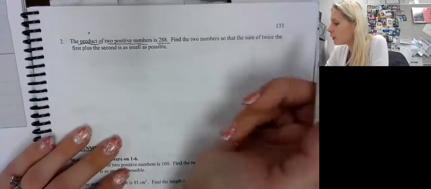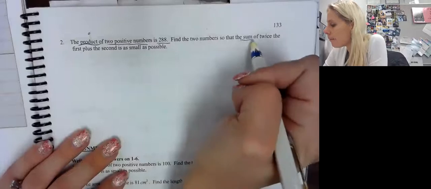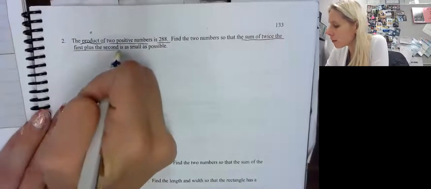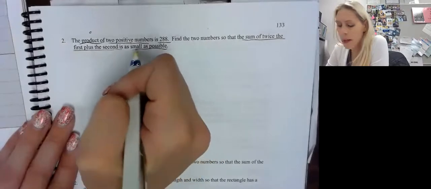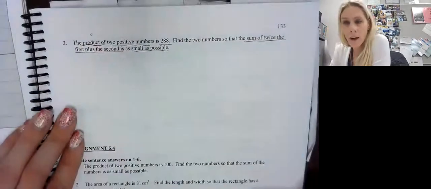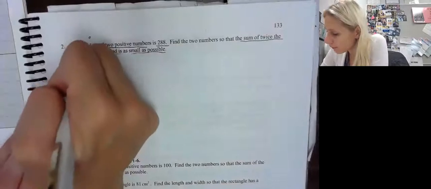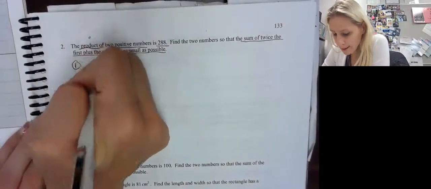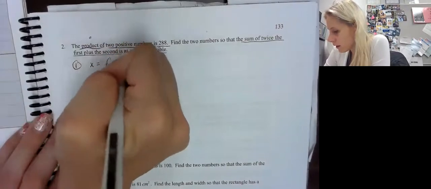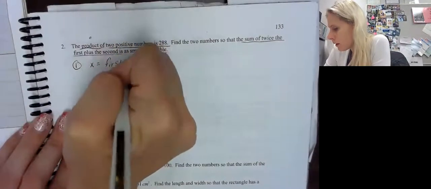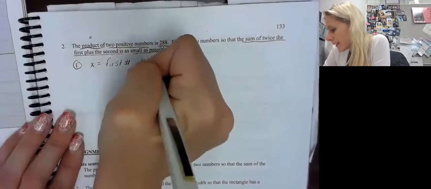Find 2 numbers so that the sum of twice the first plus the second is as small as possible. So we have our minimum. Right away, I'm going to label my variables. So x is going to be my first number. Y is going to be my second.